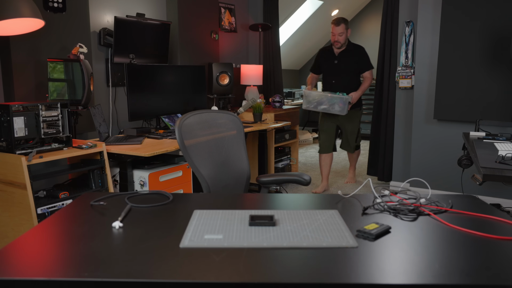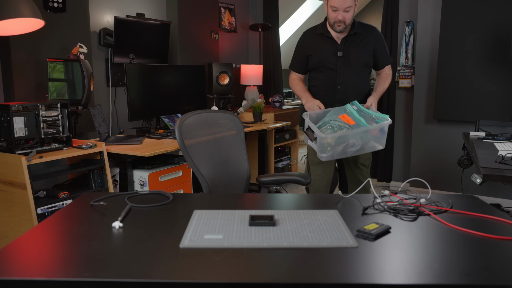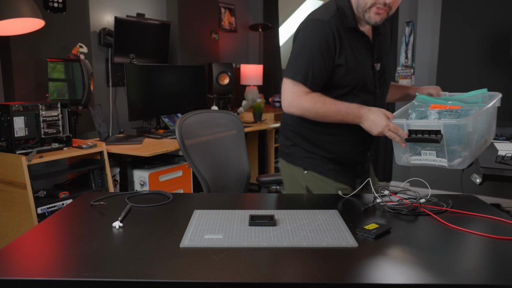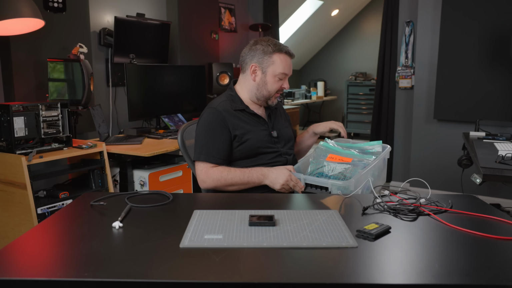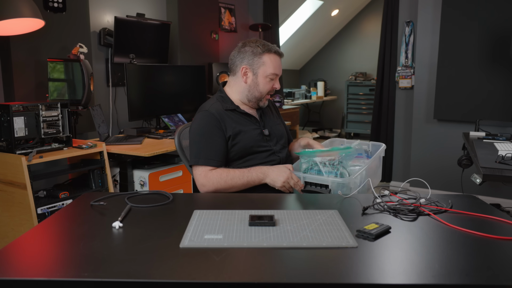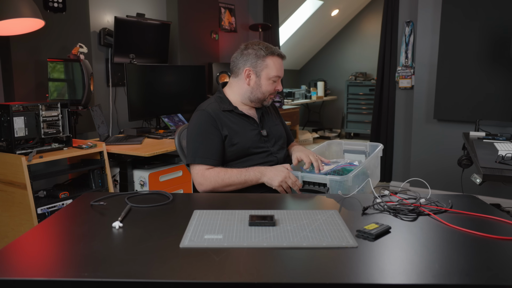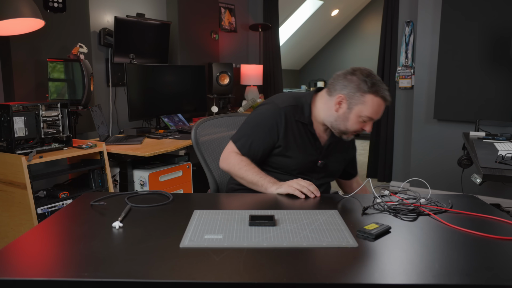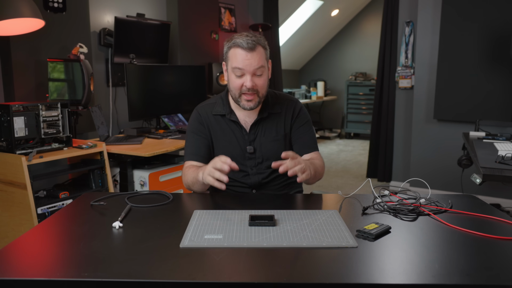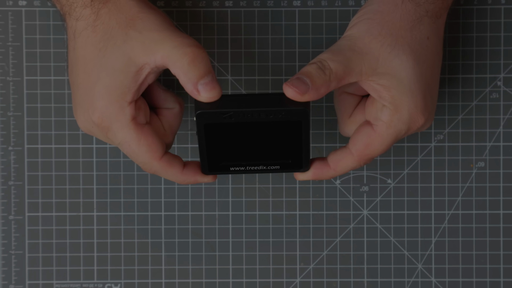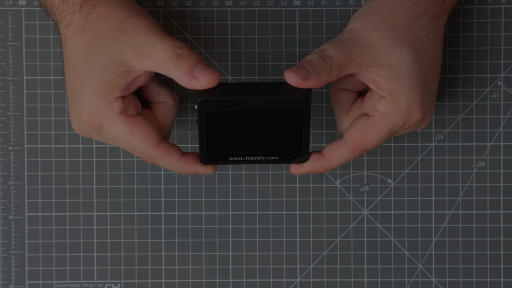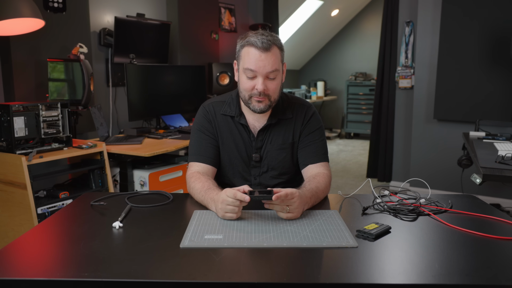Now don't try and tell me that you don't have a box like this somewhere full of stuff that archaeologists will find interesting in 100 years time. Micro USB, mini USB, USB to type B connections. It's a mess. How am I supposed to know what any of these cables actually do? Well, that's where this device comes in. This is a $50 USB cable tester from Treedix.